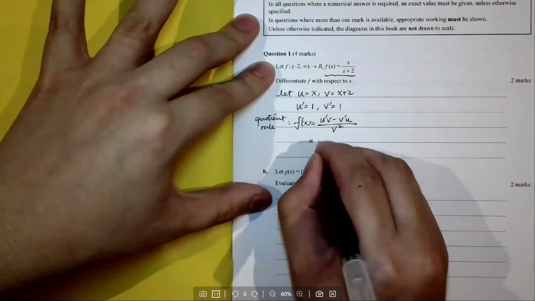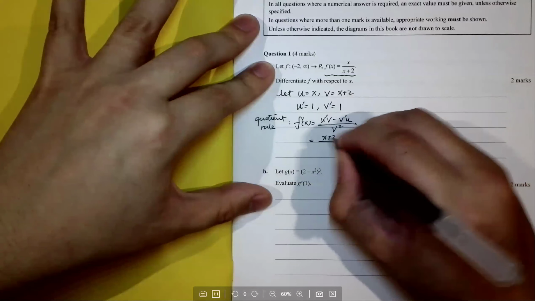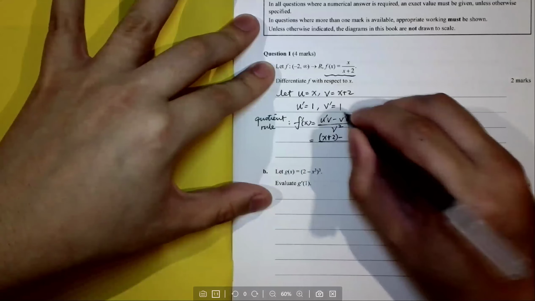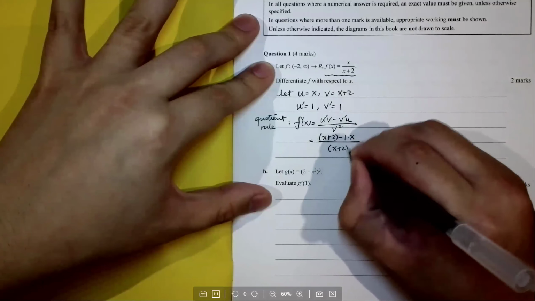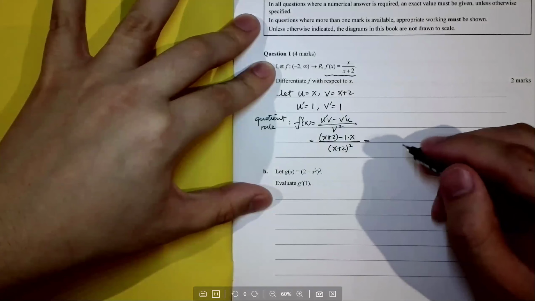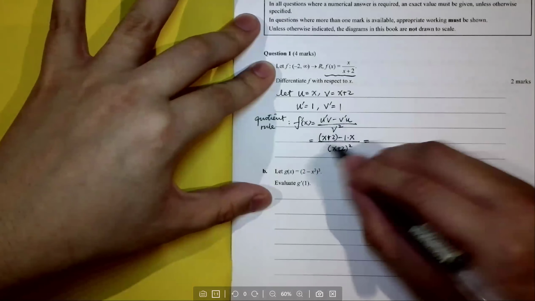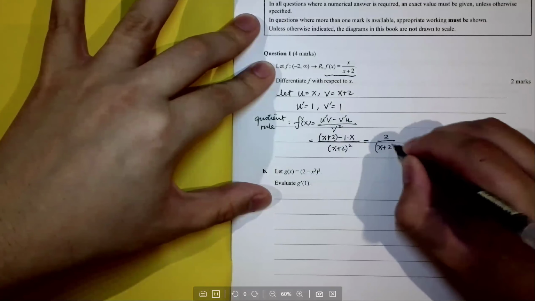So in actual fact, you are going to get 1 times x plus 2, subtracting 1 times x, divided by x plus 2 squared. Well, we better simplify the top as the simplest term. x minus x is 0, so 2 over x plus 2 squared.